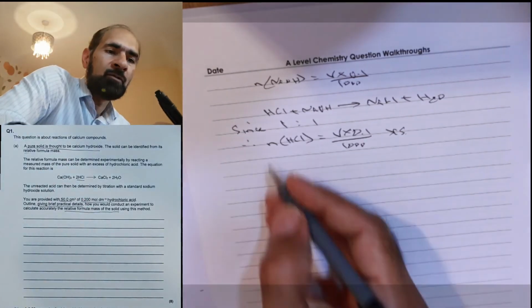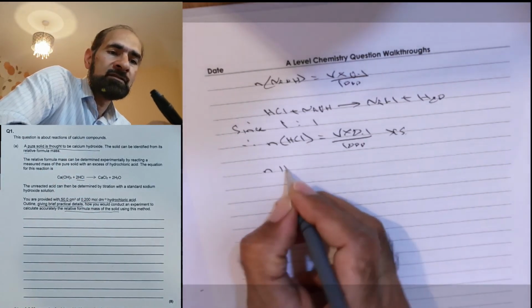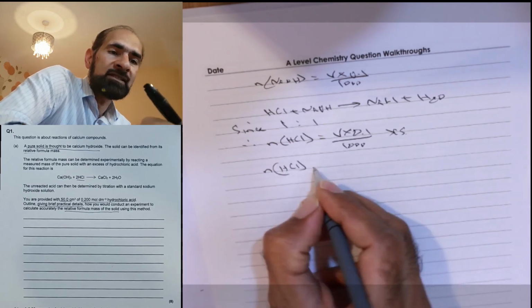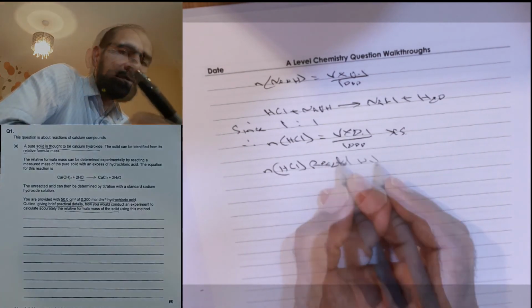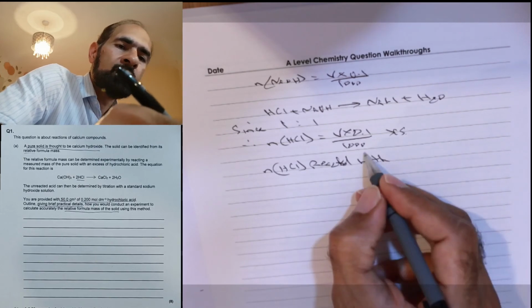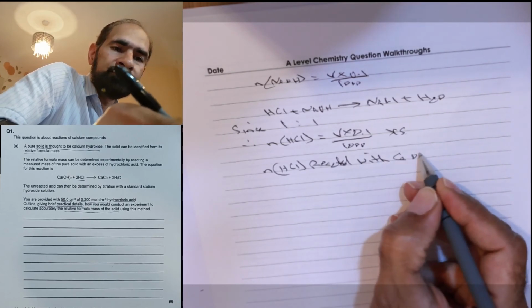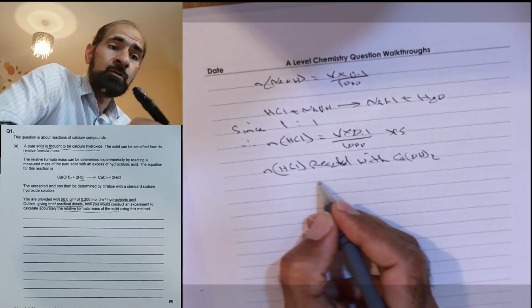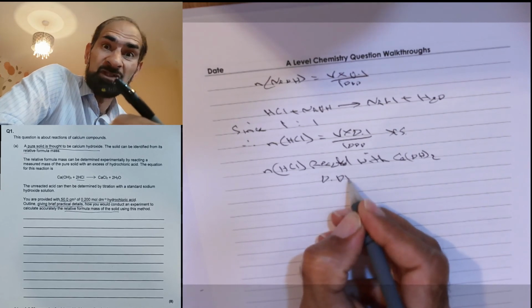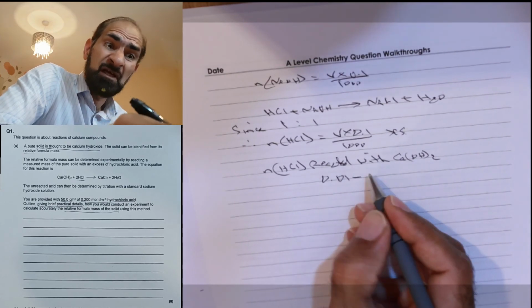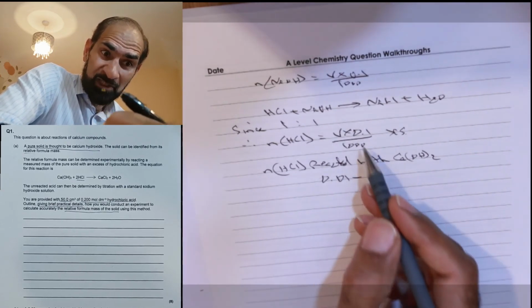So, moles of acid reacted with calcium hydroxide must be equal to 0.01, which we started with, minus this excess, what we just found out.